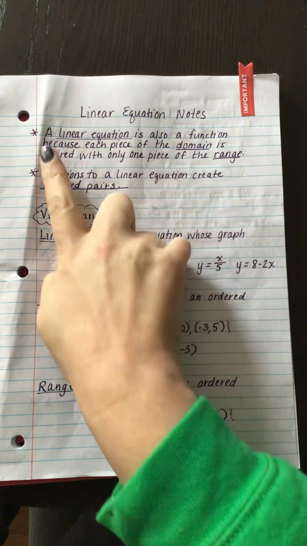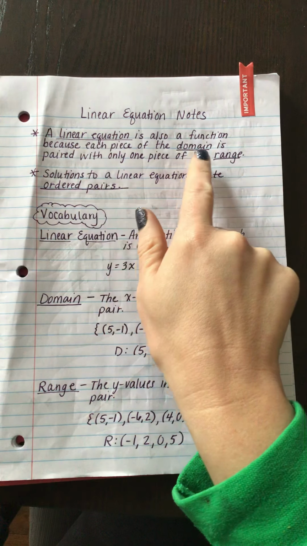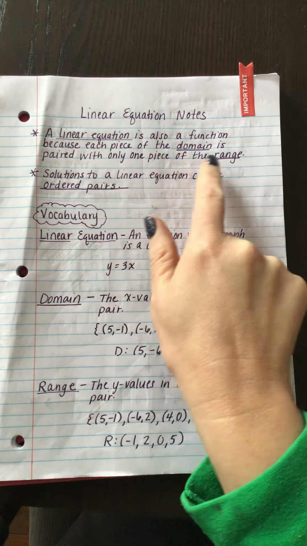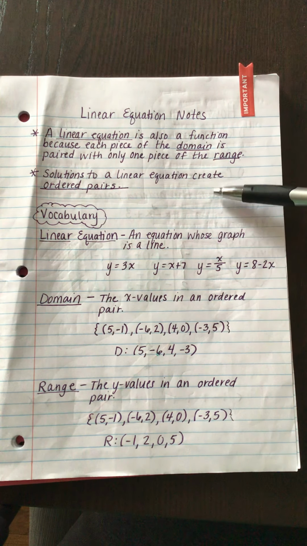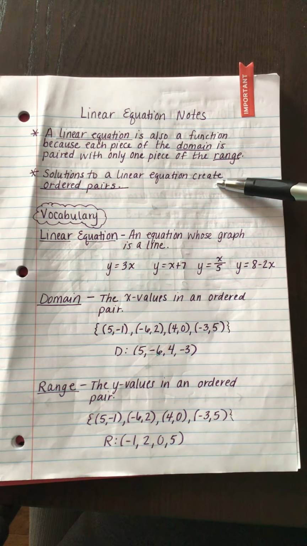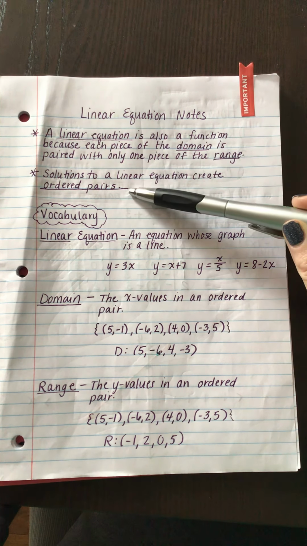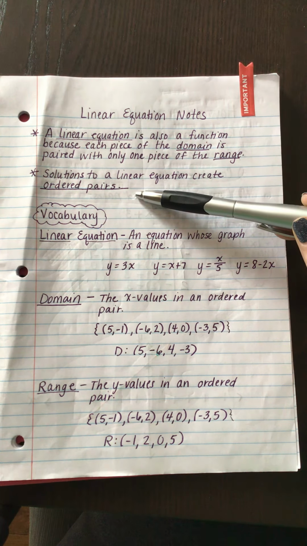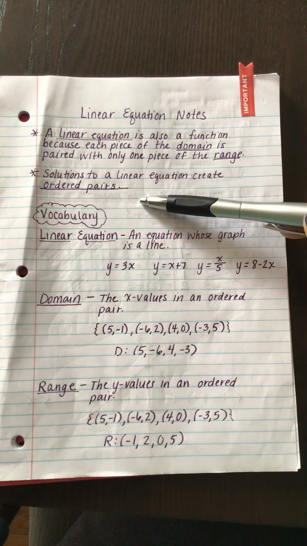So the first thing you need to know is a linear equation is also a function because each piece of the domain is paired with only one piece of the range. The other thing you need to know is that solutions to a linear equation create ordered pairs. If I underline something, that means it's a vocabulary term and important, so you're going to need to underline it as well. When you need to pause the video in order to copy things, just pause and copy, and then press play when you're ready to go.